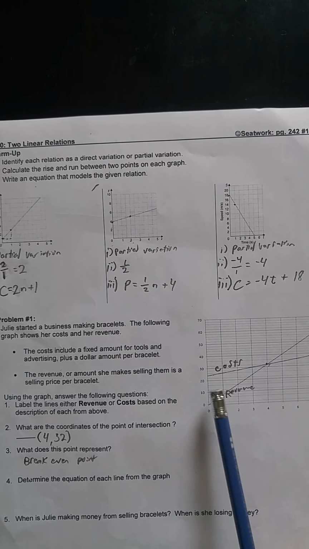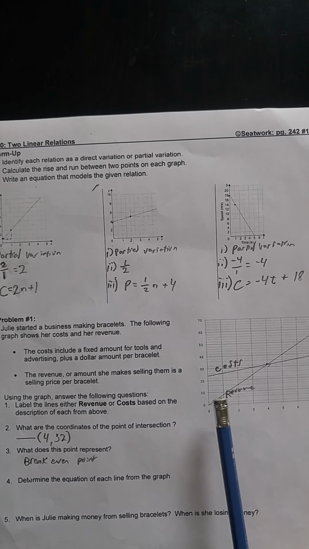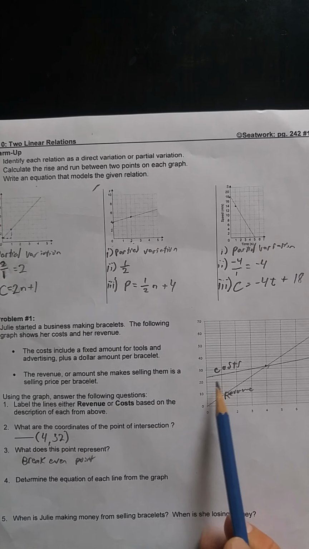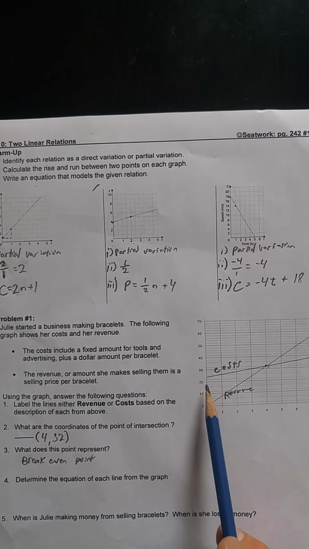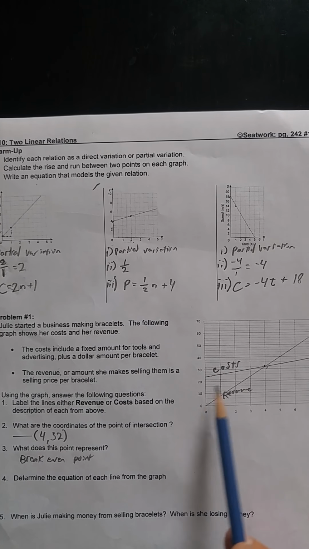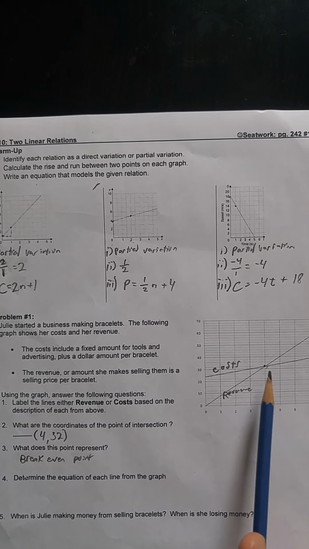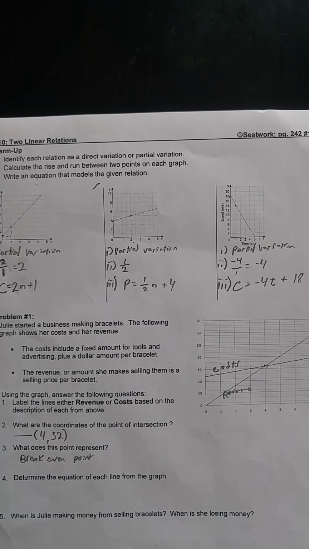Because 1 is her cost. So this is how much money she's spending to basically buy what it takes to make the bracelets. And revenue is how much she's making. So at first, the costs outweigh the revenue, right? She's spending money, but at the same time, she's making it. And then when it gets to that point, that's where she's broken even. She spent the same amount as she's made. But as soon as it extends past that point, she's making money.